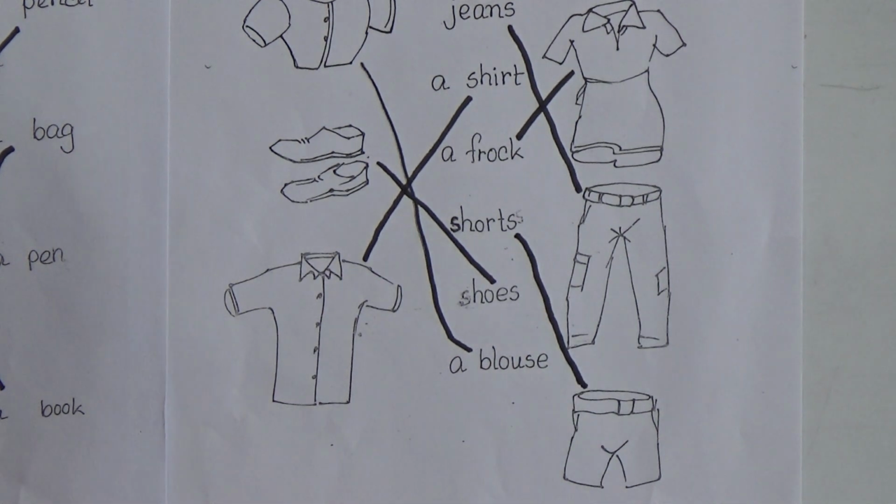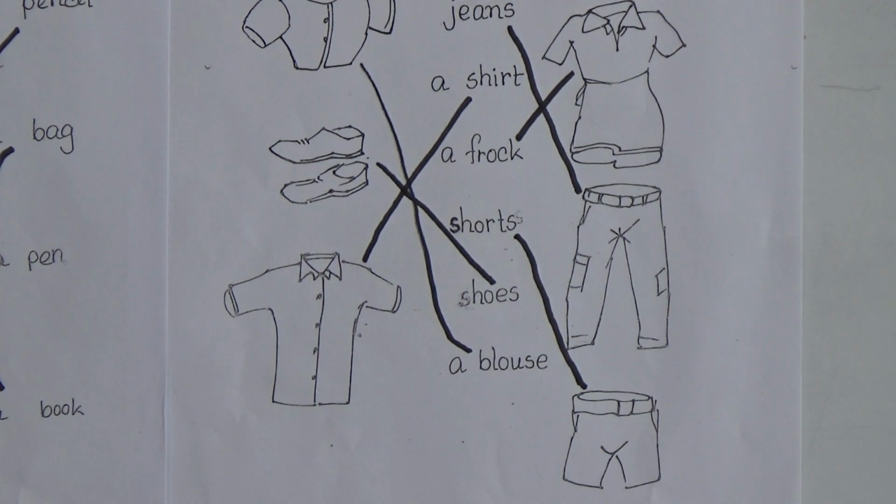Students, actually these two pages, that means both pages are taken from your book. These two matchings are taken from your book. So I think you have understood today's topic.